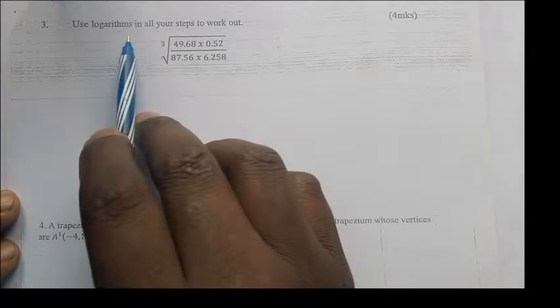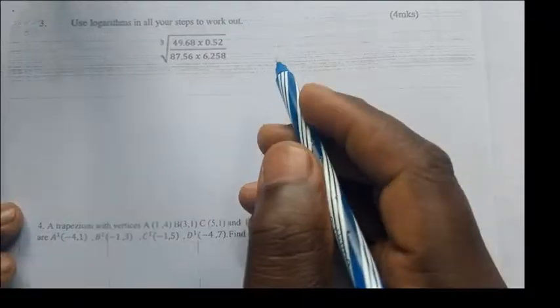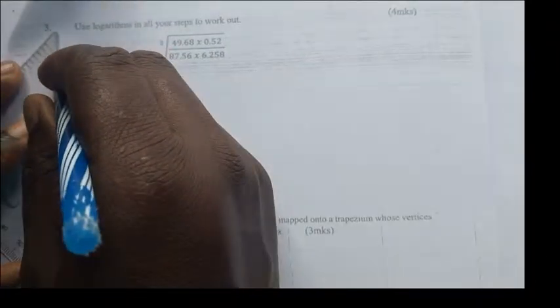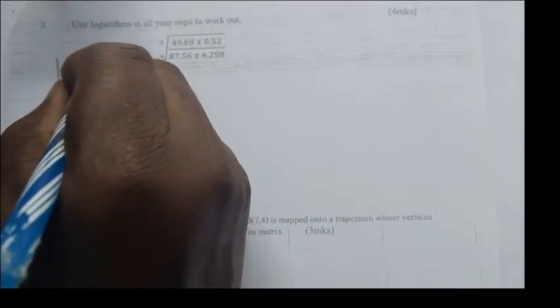Use logarithm in all your steps to work out. So we are going to work this one using logarithm. When you are given this, the first thing you do is to draw the table. Our table will contain first the number that we have been given. Then you need to write this number in standard form.